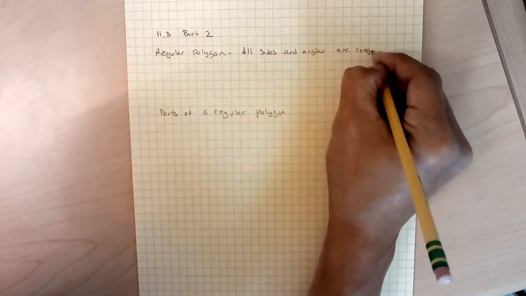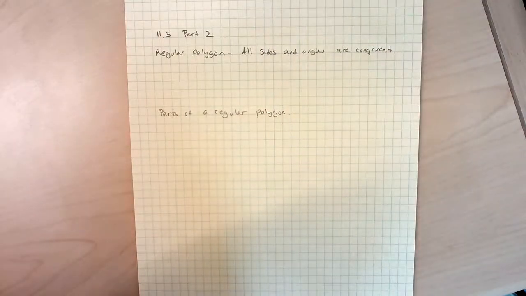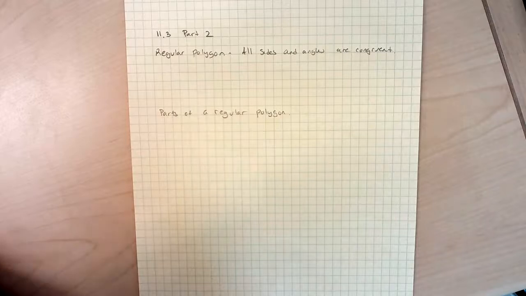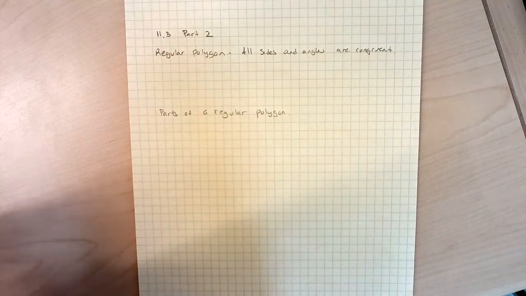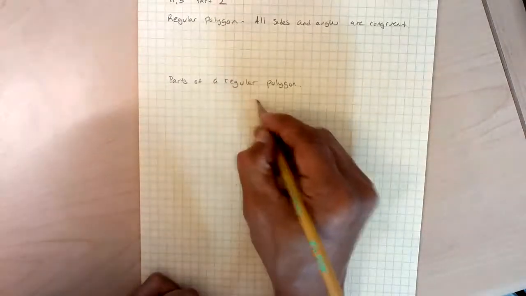So an example of a regular polygon would be an equilateral triangle. All the sides are congruent and all the angles would be congruent, or each of the angles would be 60 degrees. Another example of a regular polygon is a square. All the sides are congruent and then all the angles are 90 degrees. But let's take a look at one specific regular polygon.